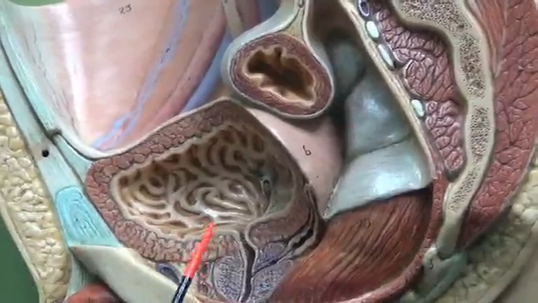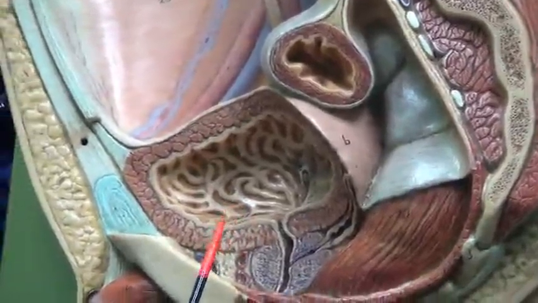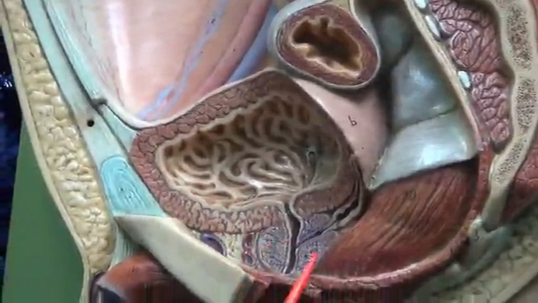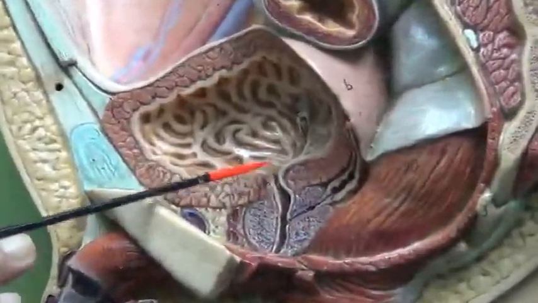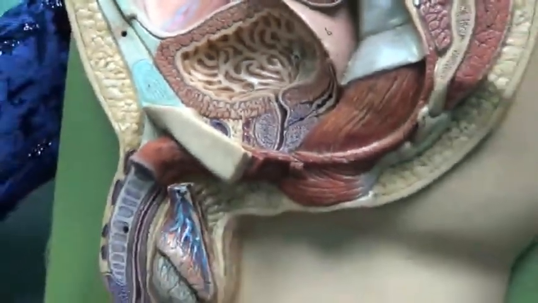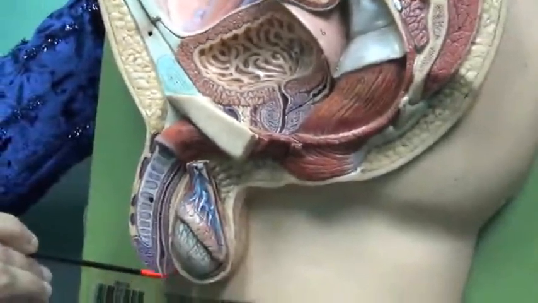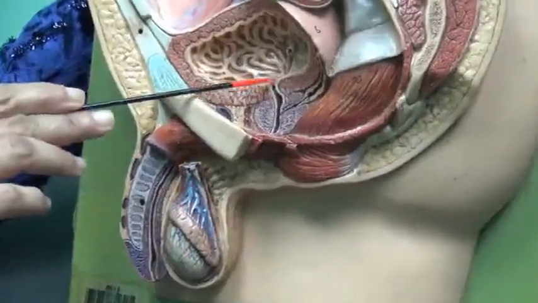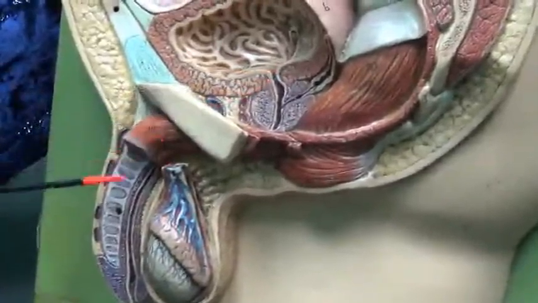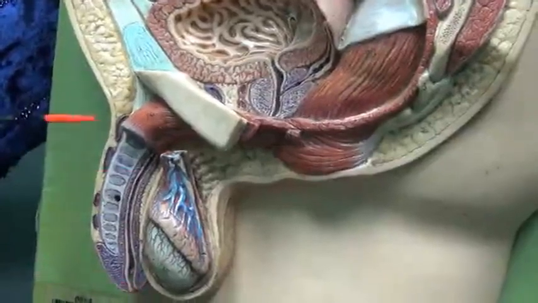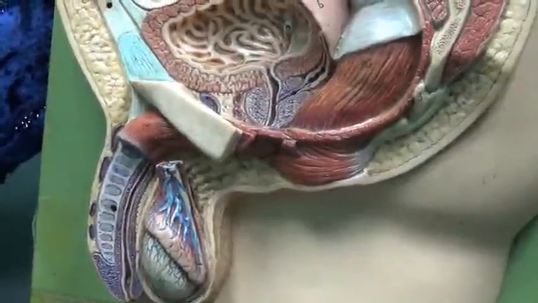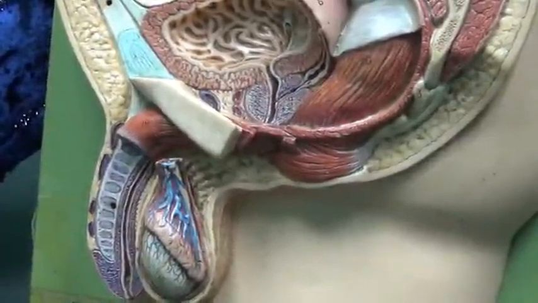Okay, now let's have a look at the male urethra. The male urethra extends from the internal urethral orifice, and here's the male urethra, and it ends at the external urethral orifice. Again, I repeat, it starts from the internal urethral orifice and ends at the external urethral orifice. So that's the urethra, and in male, the urethra is divided into 4 parts.